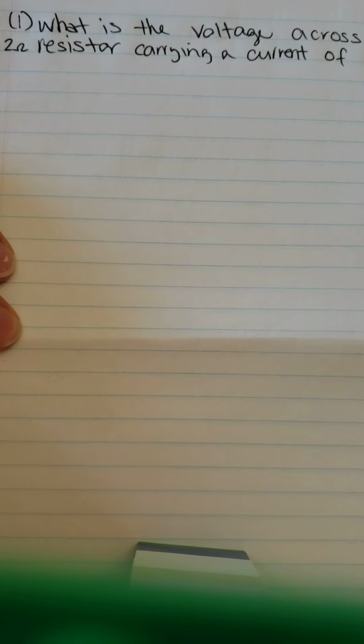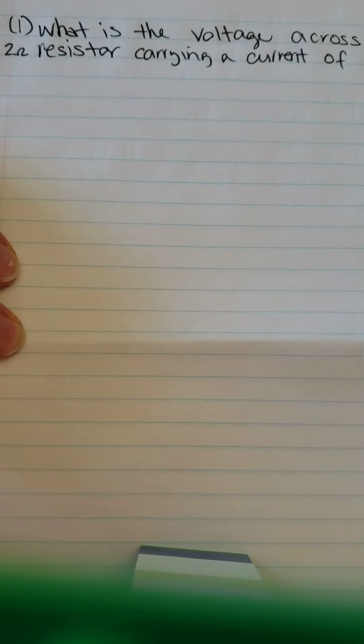Grade 9s, and welcome to a little bit of Ohm's Law math. I'm going to do this calculation two ways. The first way is using the magic triangle, and the second way is by using substitution.